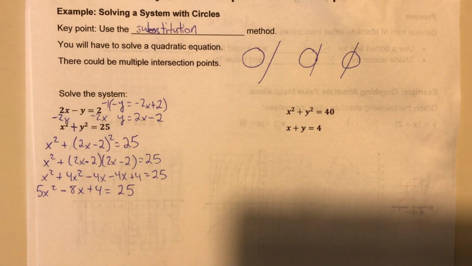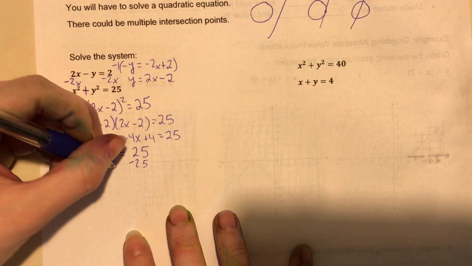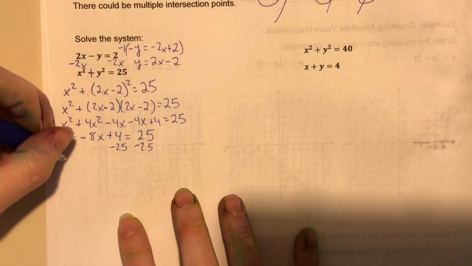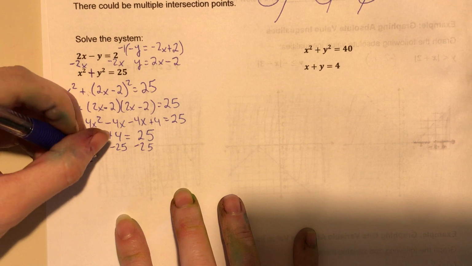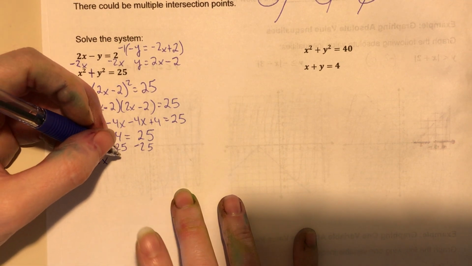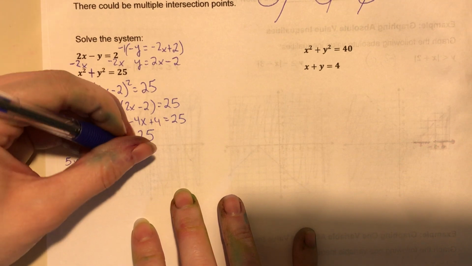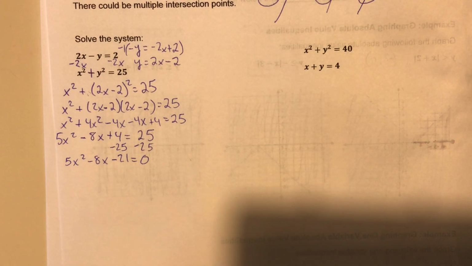So we've got this quadratic equation to solve, and I think the best way to do this one, because there's lots of different kinds of numbers and nothing's dividable, is the quadratic formula, just because we know it's going to work. So let's subtract 25 from both sides, because in order to use the quadratic formula, we need it to be equal to 0. So 5x squared minus 8x, 4 minus 25 is going to give us negative 21 equals 0. So 5x squared minus 8x minus 21 equals 0.